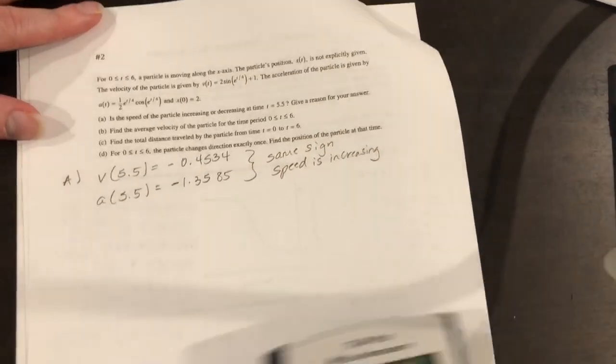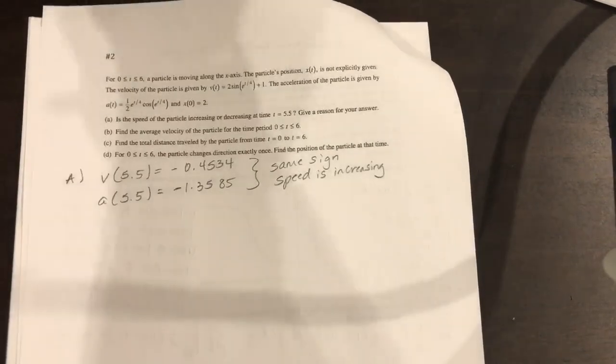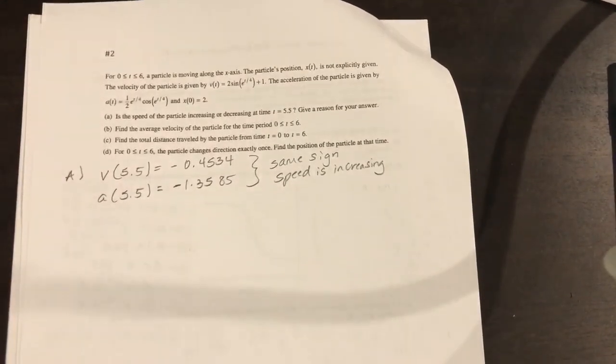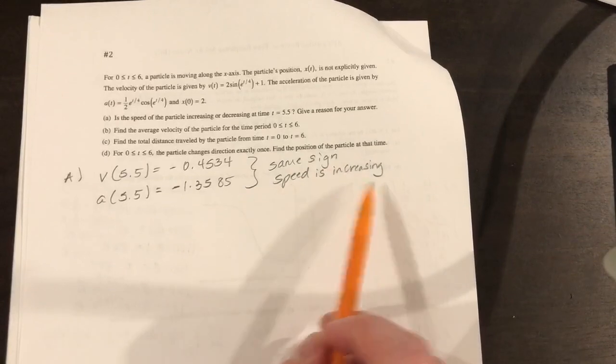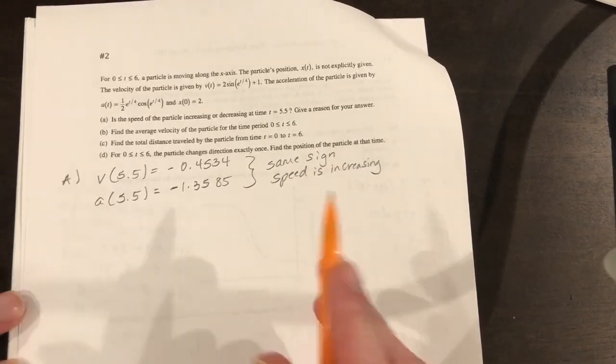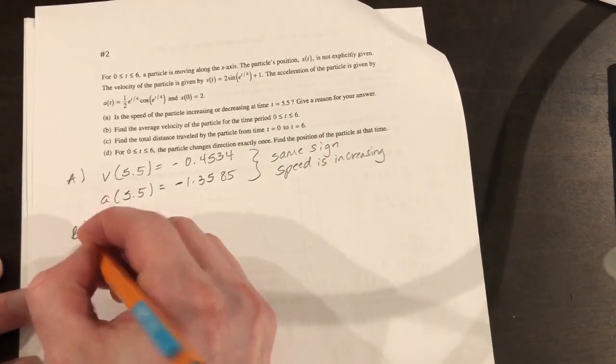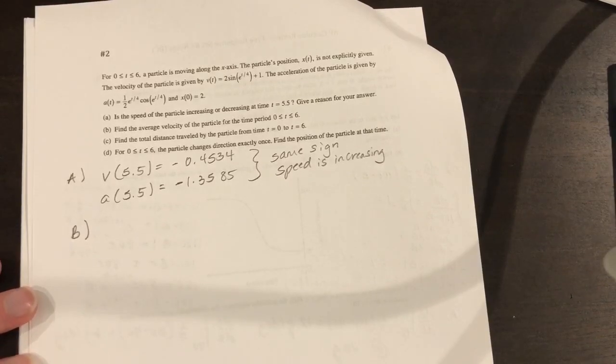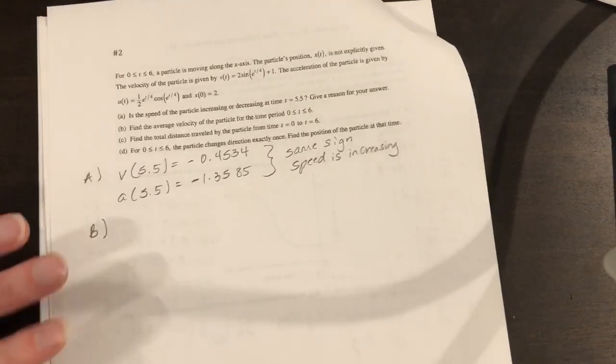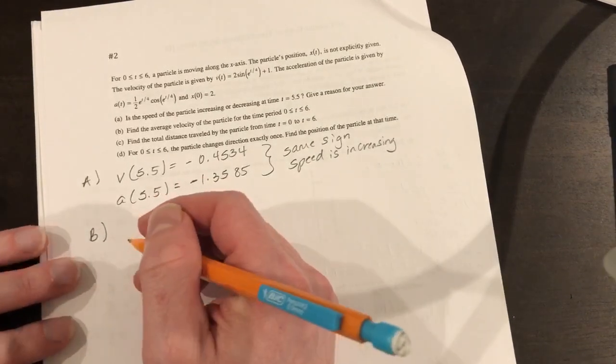Or speeding up. And I confirmed with the AP grader how they would grade that. Speed is increasing or speeding up, meaning the same thing. Okay. It says find the average velocity of the particle over the time period from 0 to 6. So average velocity, so that's average value.